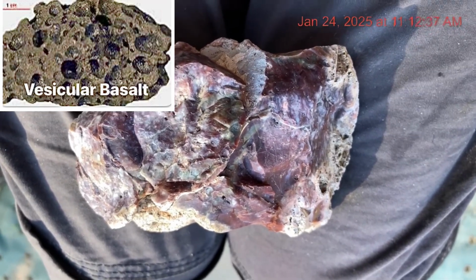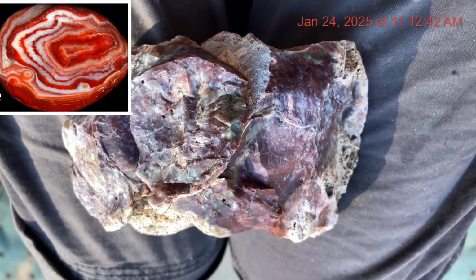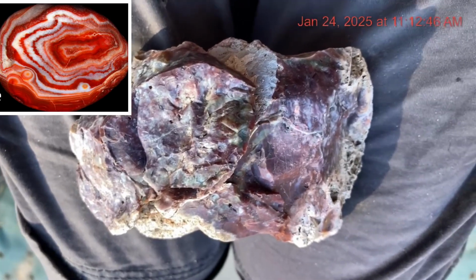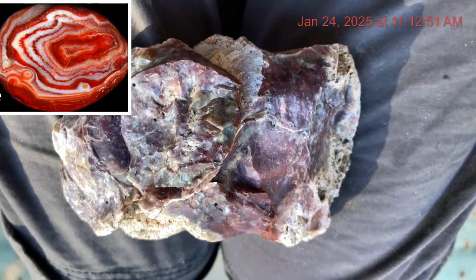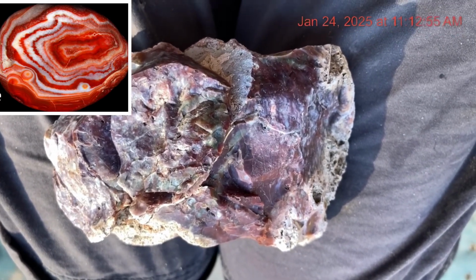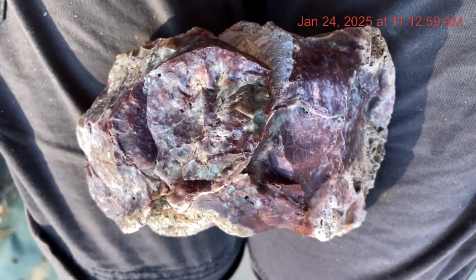The agates or aggies from up in Lake Superior, that's basically what they are, where silicon-laden water infiltrated these big former gas bubble openings in basalt lava, and filled them with gorgeous cryptocrystalline quartz. But that's not how this formed. This probably formed in limestone.